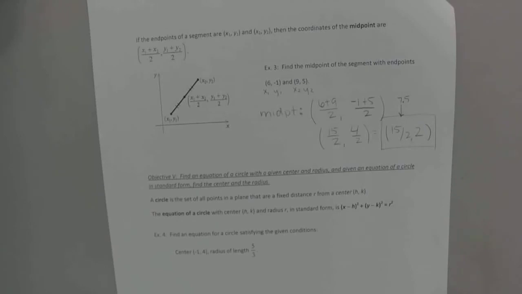Is that okay? You guys see what we did there? So we just took each of our x values, added them, and divided by 2. I don't have a whole lot of room, but if we were to graph this, 6, -1, and 9, 5, then 7.5, 2 should be halfway between it. Have you guys seen the distance and midpoint formulas before?